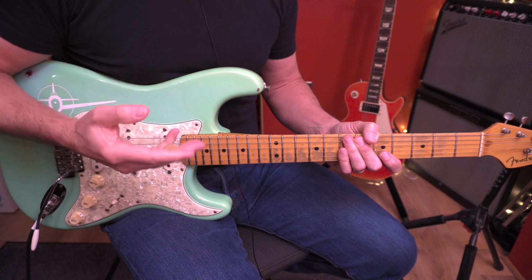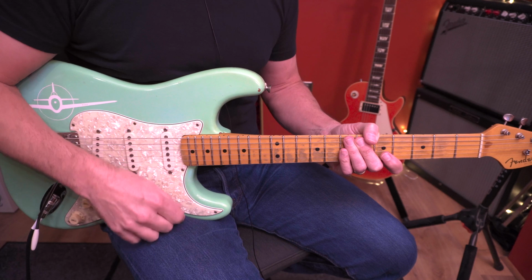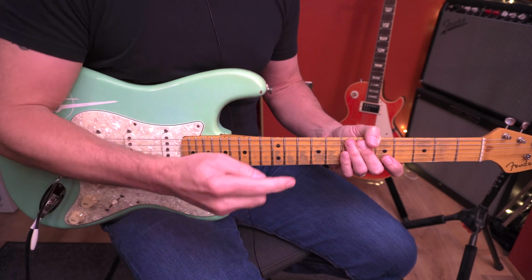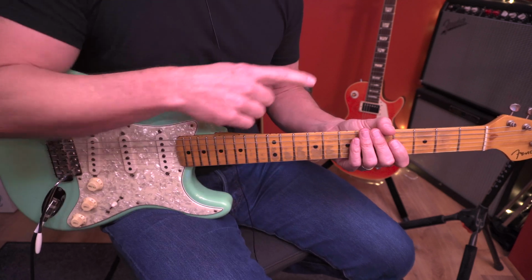Okay, modes, context heavy. The context is how they sound. We're going to use that method by which, and you've heard this before, you play and end the scale on each note in the scale and you'll get the modes. So let me just show you how that works. We're going to use the A major scale.